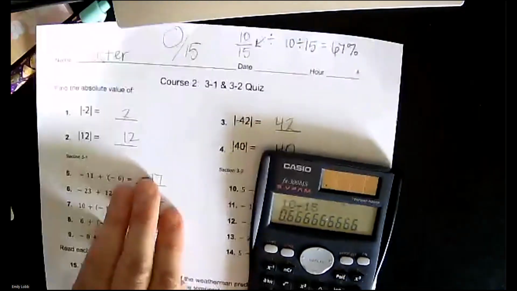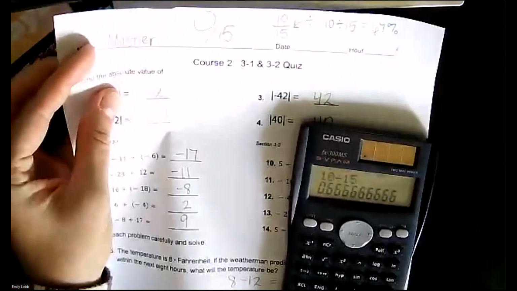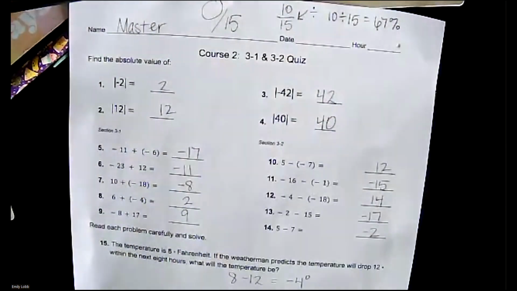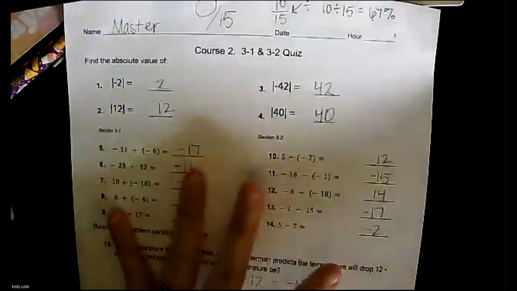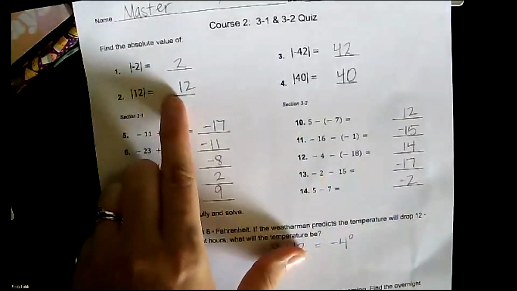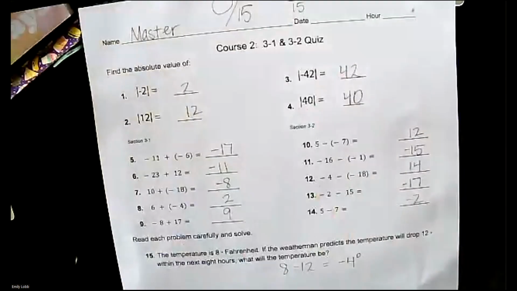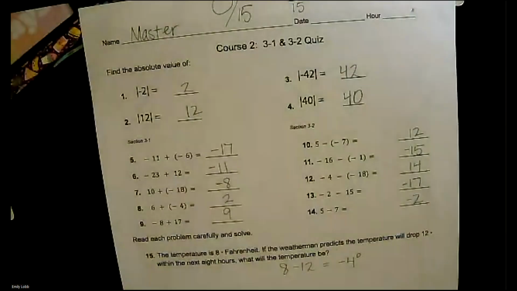So remember, we said if you got these first 4 wrong, these were each worth half a point. These are always positive. So some of you said this was -12 or -4. It doesn't mean the opposite. It means it's always positive.